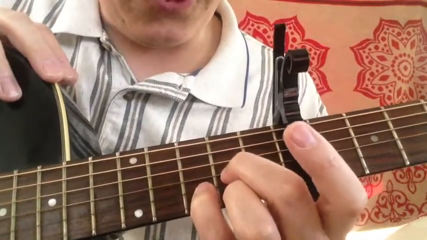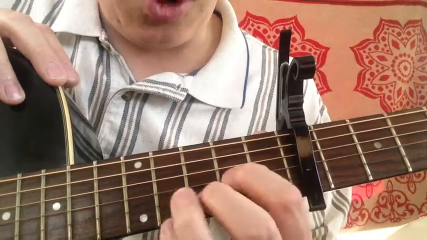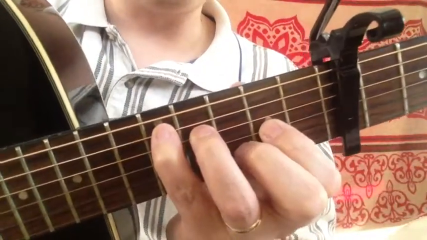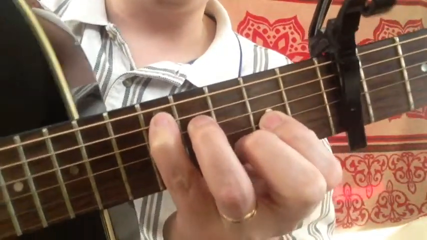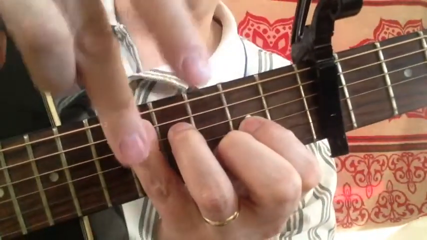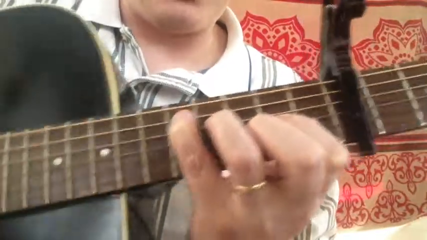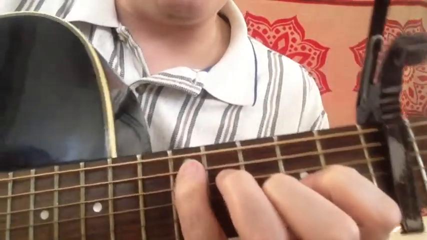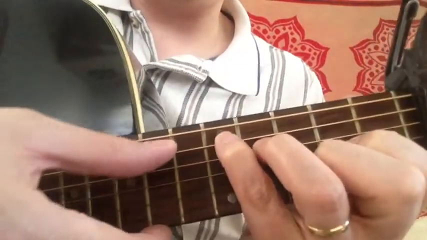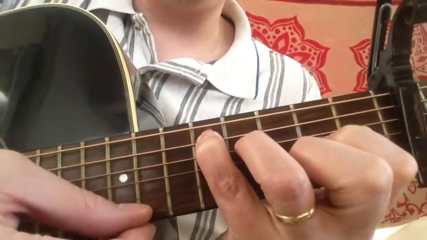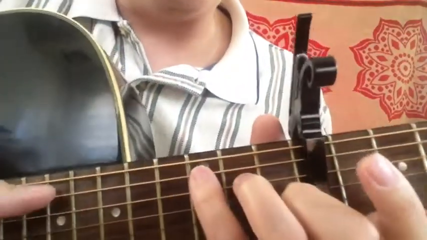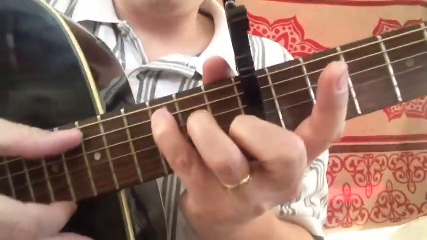From this position, the next form is a C form. So you're making that C chord with these 3 fingers here, and then this one kind of acts as a bar. You can bar it, or you can just leave your finger there and just play these 4 strings. You move your capo up, and you have your C chord right there.